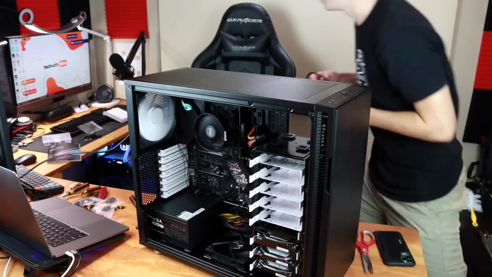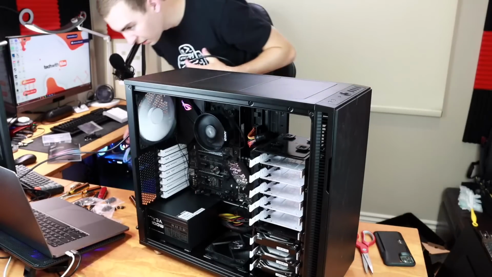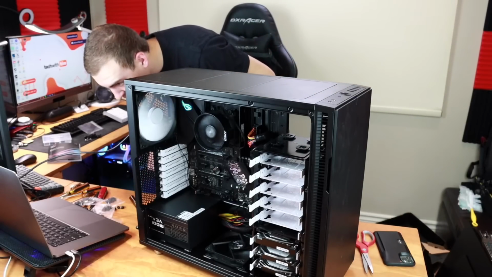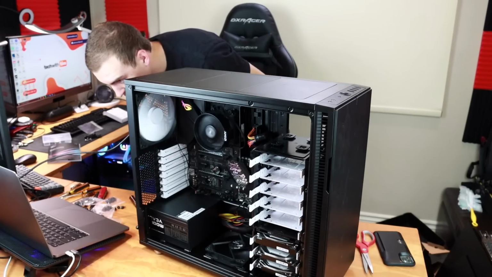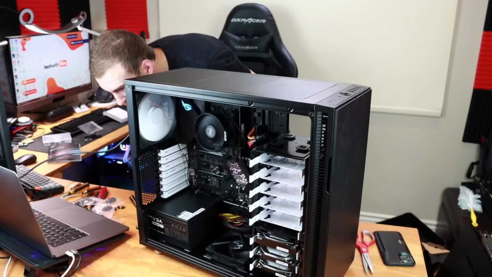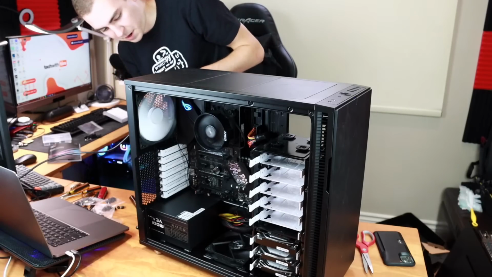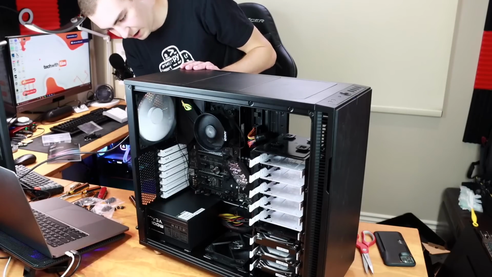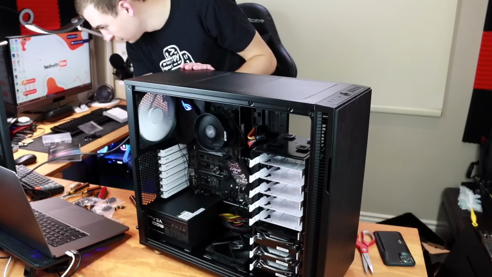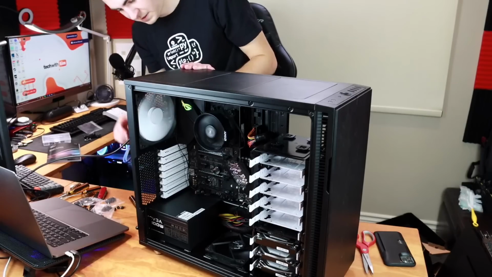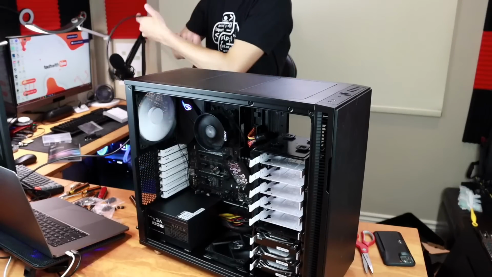All right, I have located a DisplayPort cable. It does have an onboard graphics card. I made sure of that before I bought it. DisplayPort though, let's try that. I don't know if it auto detects. Sometimes it only comes out of one port. I've had that happen before, but let's see.